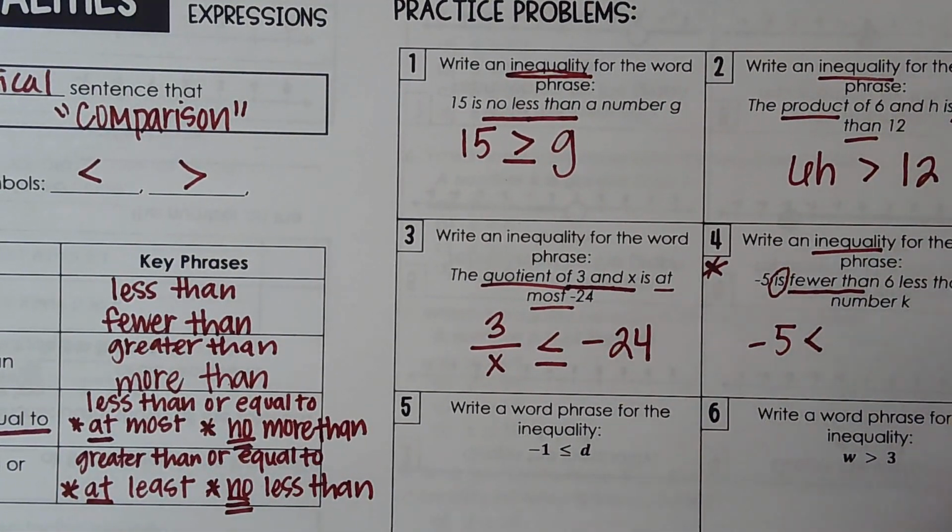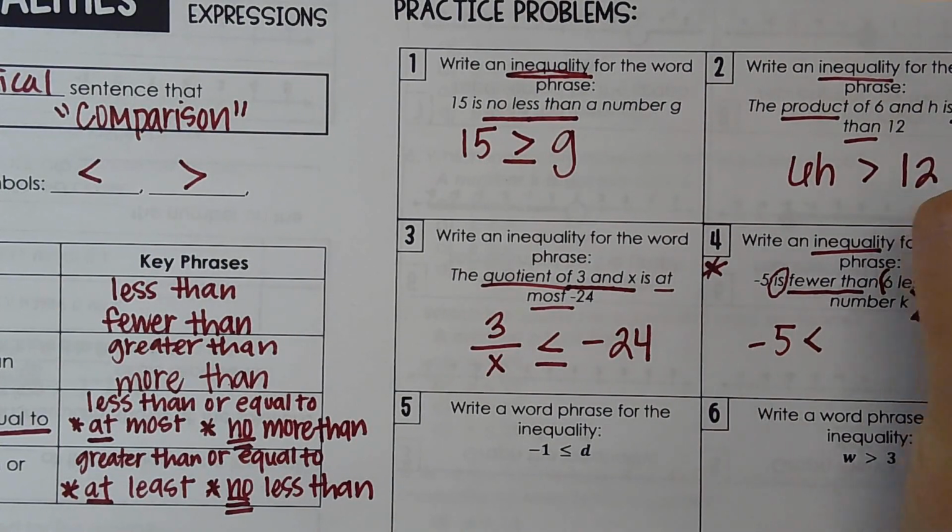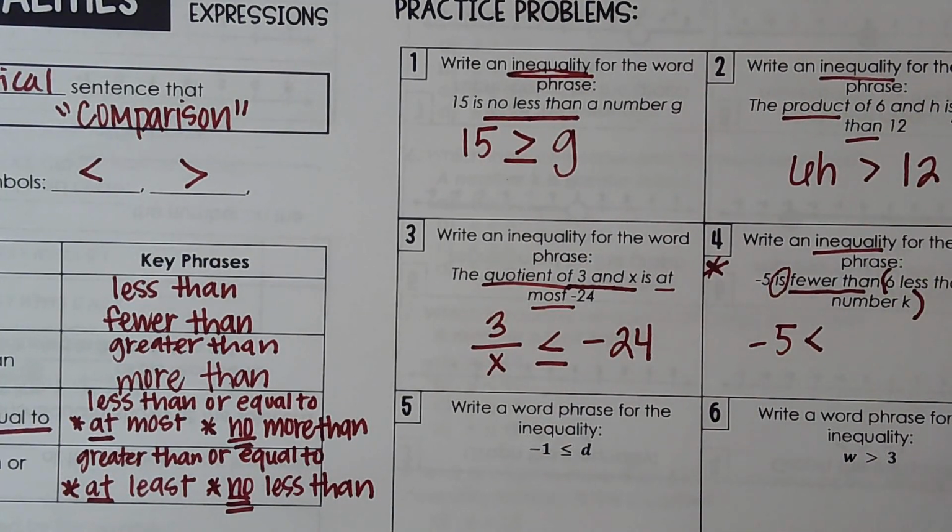Then it says 6 less than a number K. Now that looks like what we've done the last week and before Thanksgiving break. 6 less than a number K. Anybody know what sound I'm about to make?